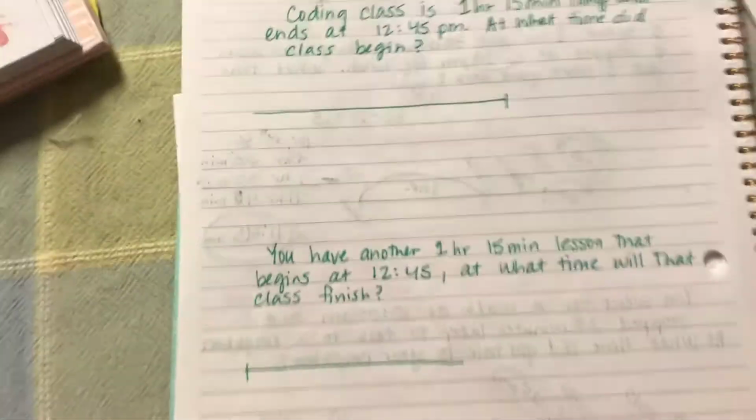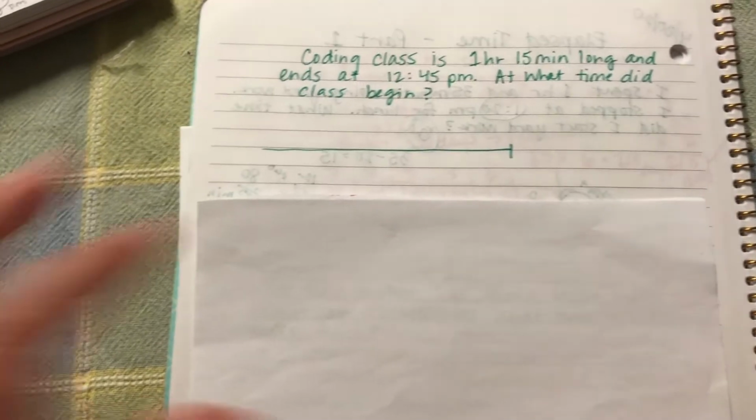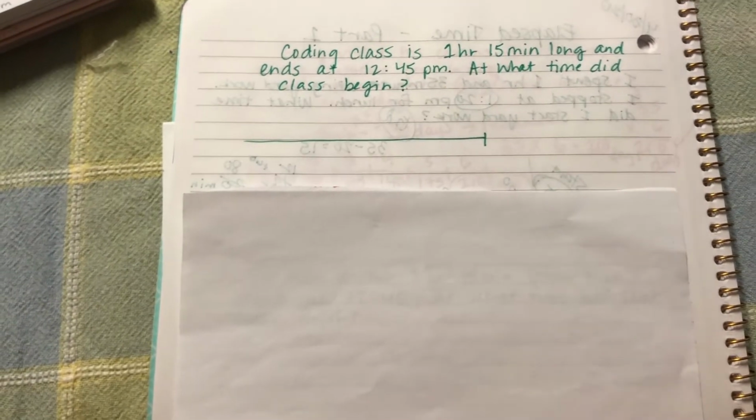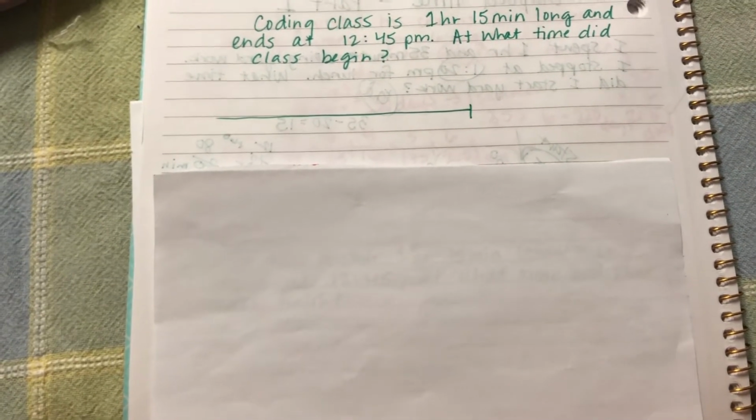Okay. Let me get ahead of myself over here. This next one. Coding class is 1 hour, 15 minutes long and ends at 12:45 p.m. So again, we're given the ending time and we need to find out the starting time.